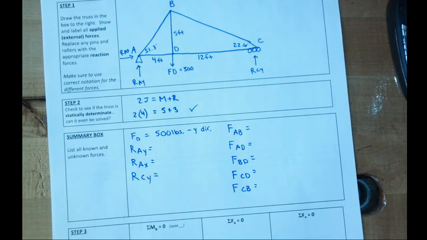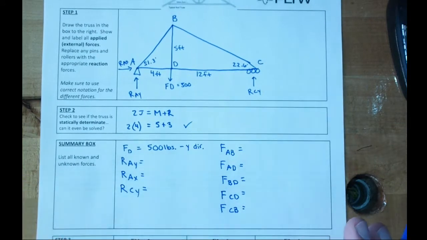Is there anything else we know right off the bat? There is one other thing you know off the bat, but nobody's answering me, so I'm just going to sit here and wait. How do you know RCY? We don't know that, though. We still have to prove it. So which one do we know for sure is obvious just by looking at physics?